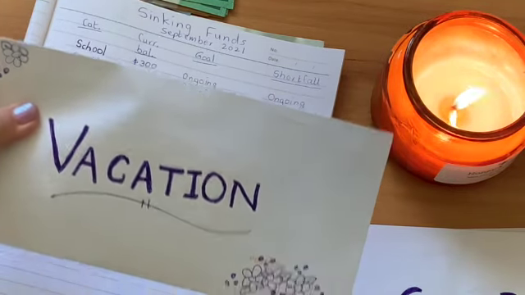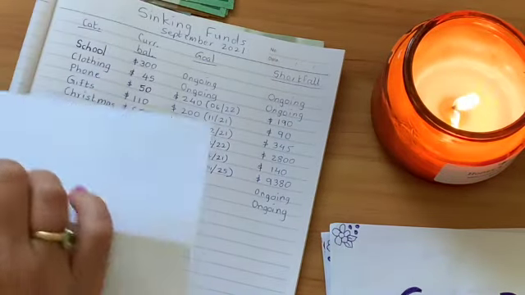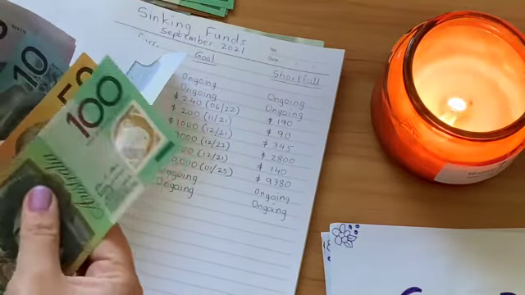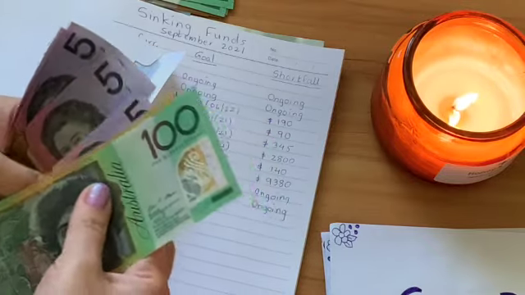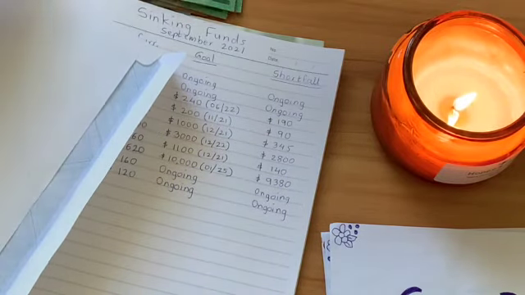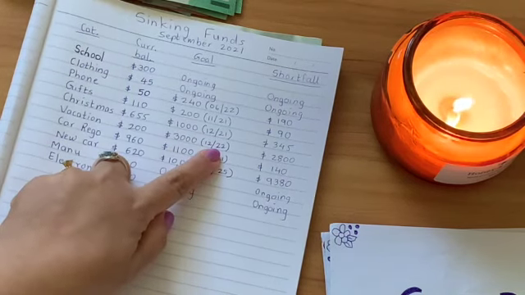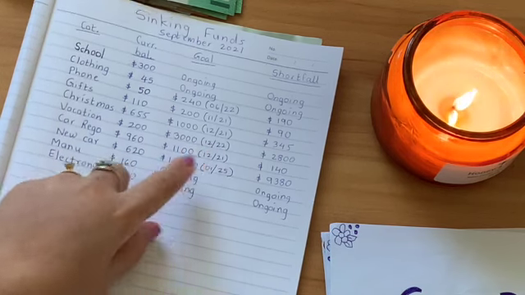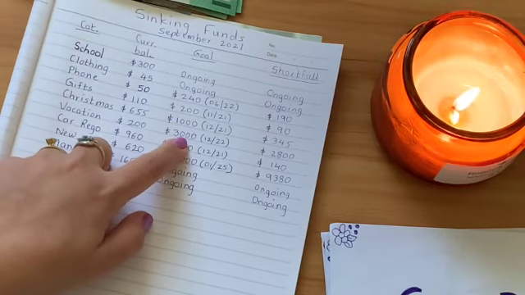Next is vacation. Vacation should have $200. So that's 100, 150, 160, 165, 170, 175, 180, 185, 190, 195 and 200. I'm planning to save $3,000 by December 2020 because I think by then international travel should start, and I want to spend $3,000 on my next trip to India.